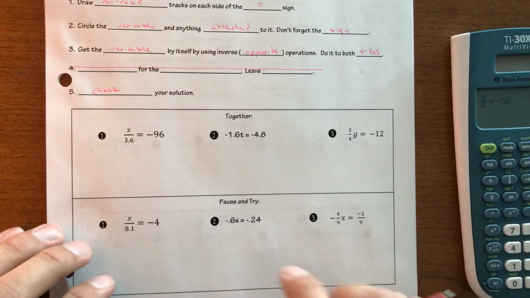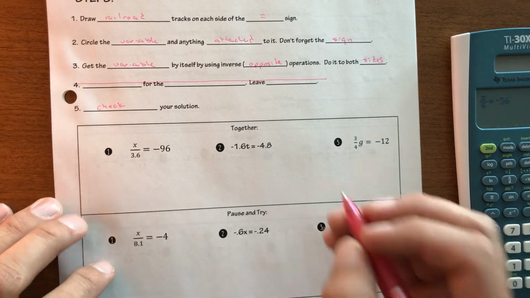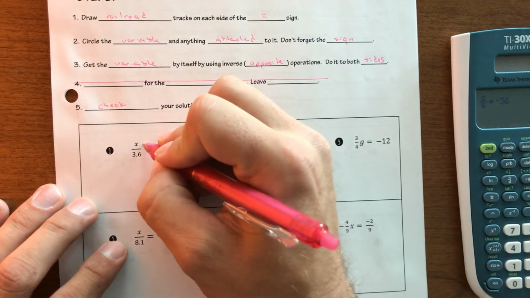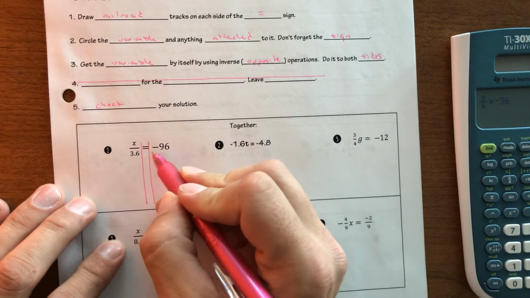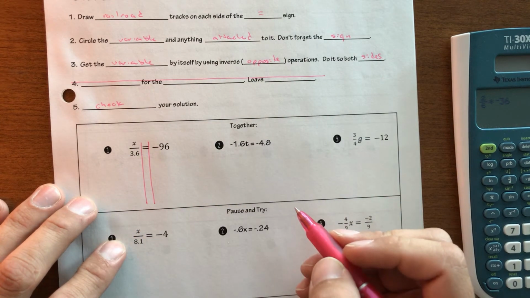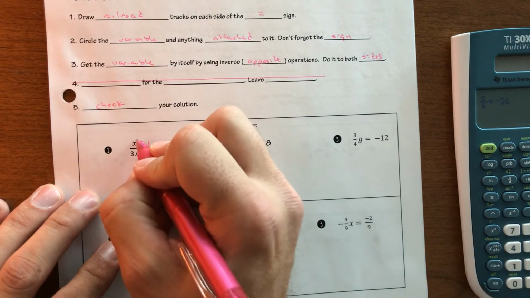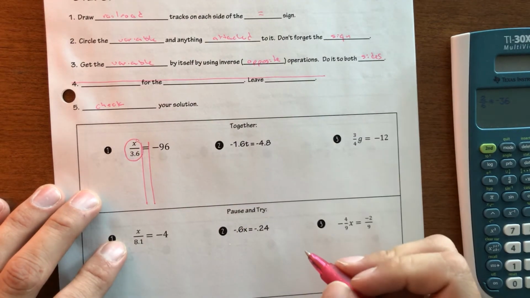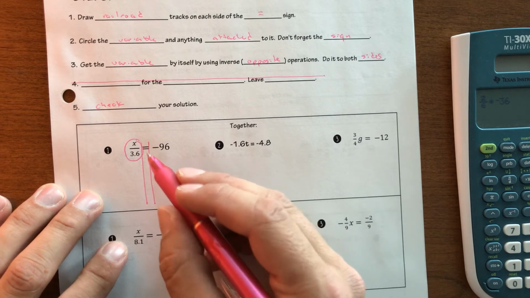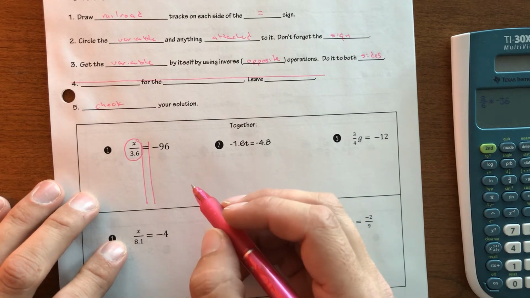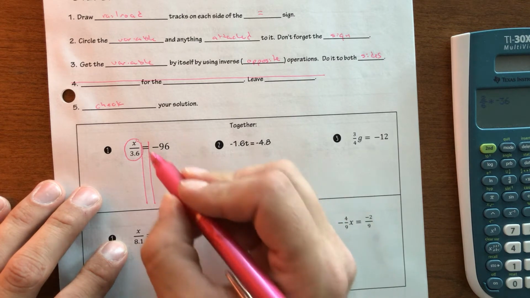Let's try a couple of these and we'll see how things go. Now I've got my railroad tracks. For number one, I have x over 3.6 equals negative 96. So I draw my railroad tracks, I circle my variable and everything attached to it. Again, this doesn't make a big difference on single step, but tomorrow that's going to be really important. So we're going to keep doing it. We're going to stay in that habit.